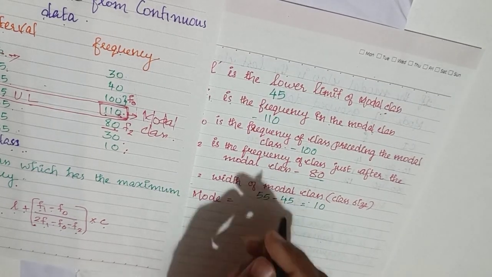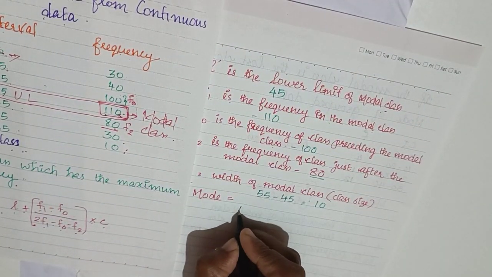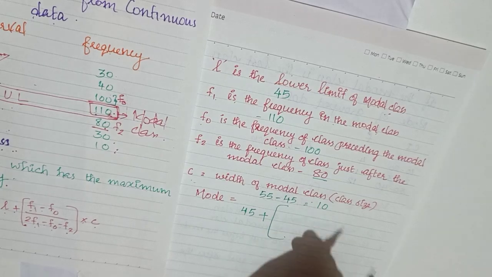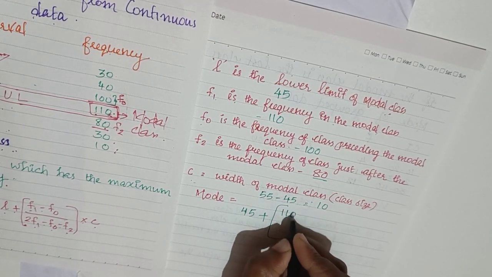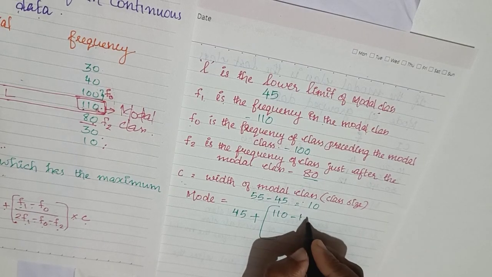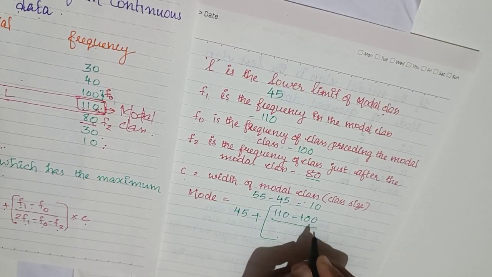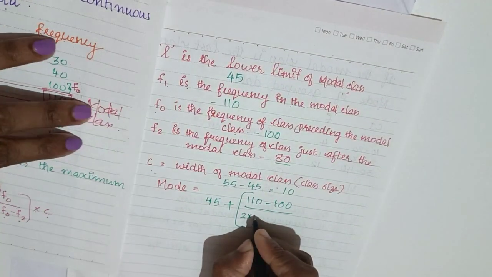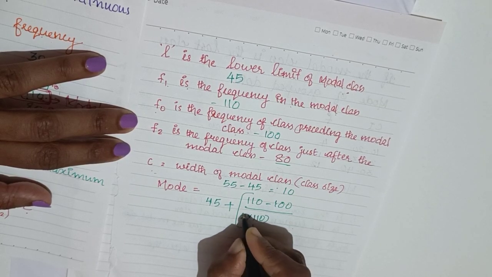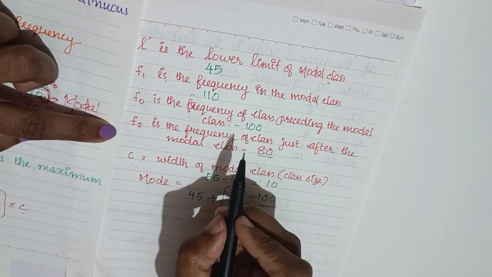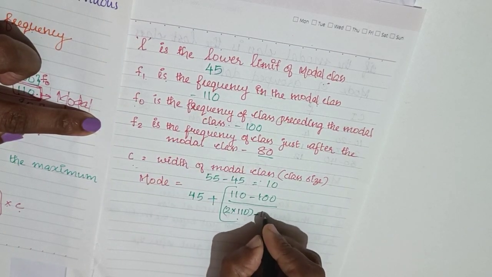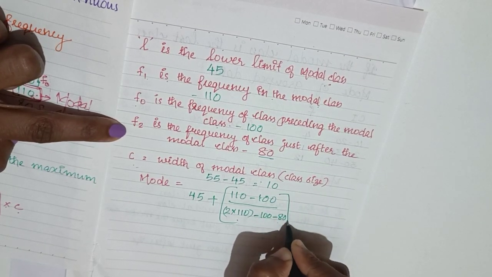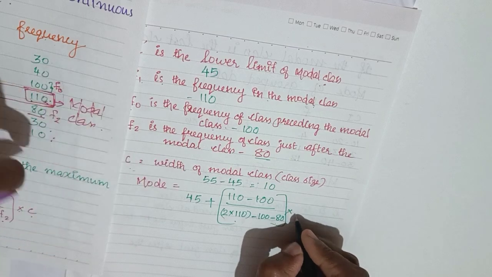That is, mode is equal to L. In this example, L is 45, plus F1 is 110, F0 is 100, divided by 2 into F1, 2 into 110, minus F0 is 100, minus F2 is 80, bracket close, into C, which is 10.